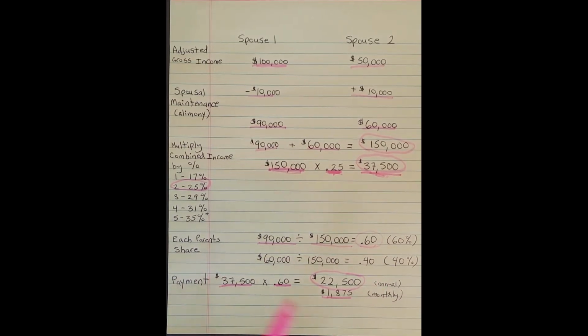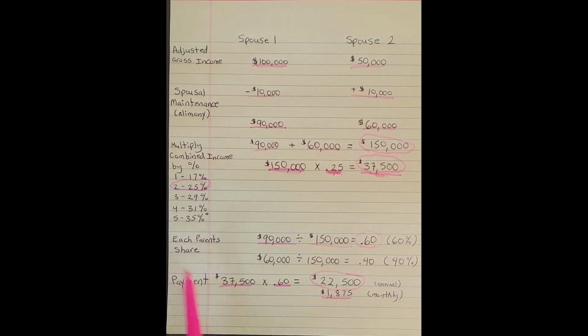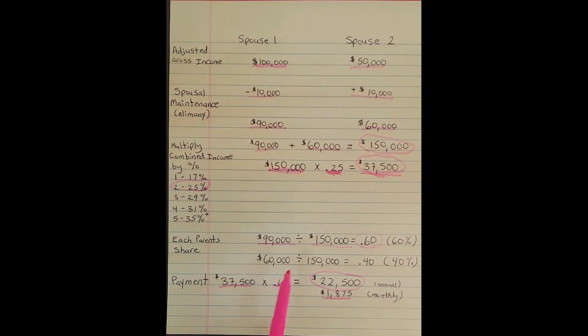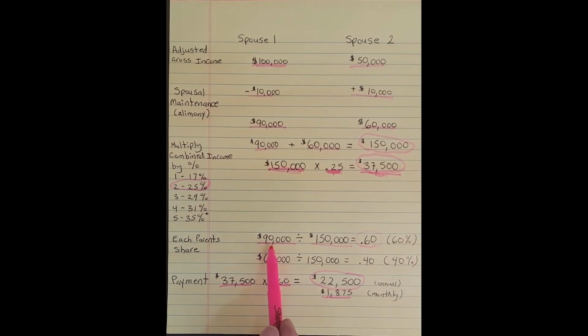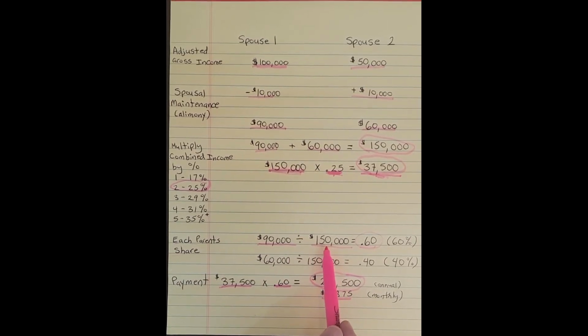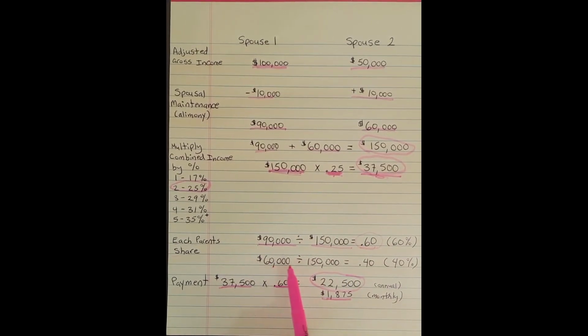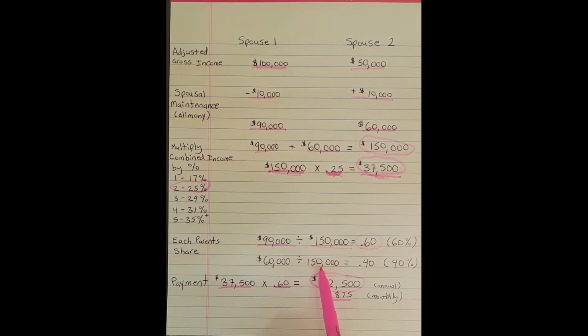So we need to figure out what percentage of this combined amount spouse one has to pay. In order to do that, we determine each parent's share. So spouse one's income was $90,000. We divide his income by the total income, which was $150,000, and get 60%. Spouse two's income was $60,000. We divide that by the $150,000, and it's 40% for her.